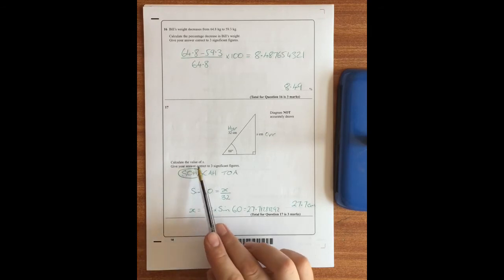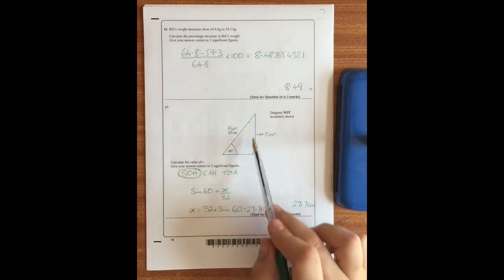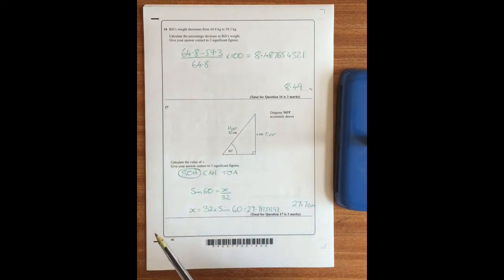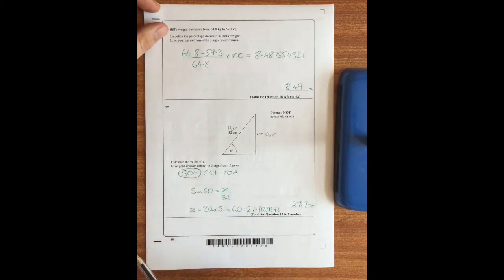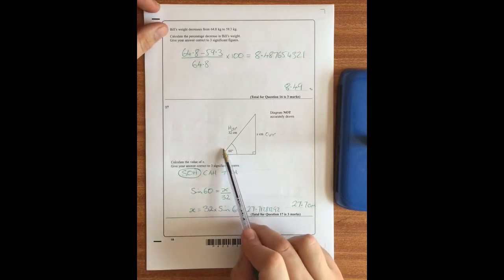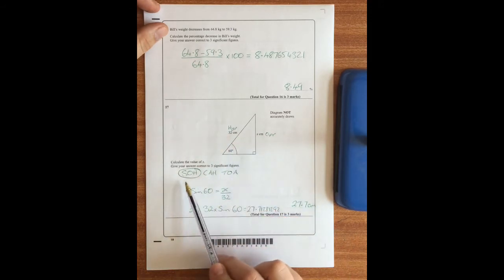Question 17. Calculate the value of x. X is a missing side on a right-angled triangle where we have an angle involved. Therefore, we must be using trigonometry. I use SOHCAHTOA to remember how to use it. So in this case, with this angle, we've got the opposite side, which we're after, and we are given the hypotenuse. Therefore, we must be using sin.